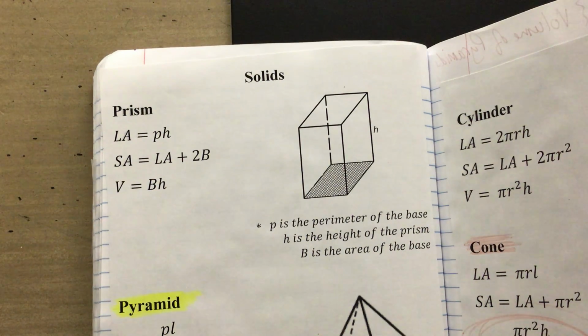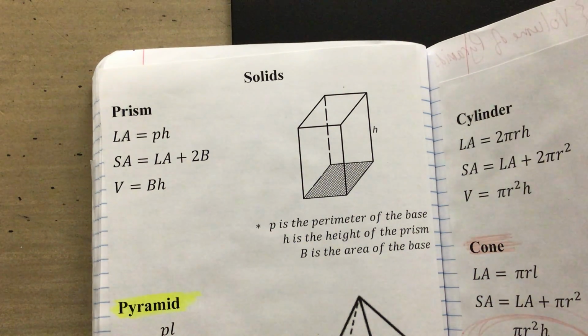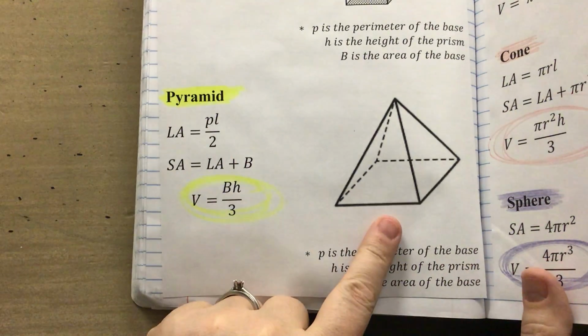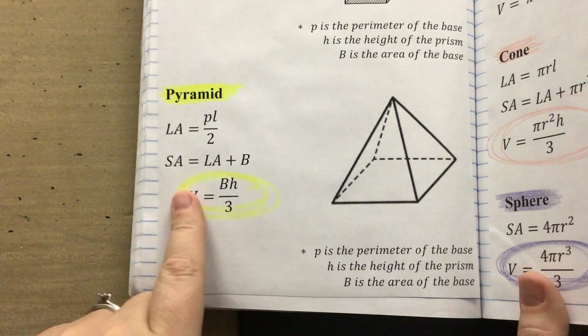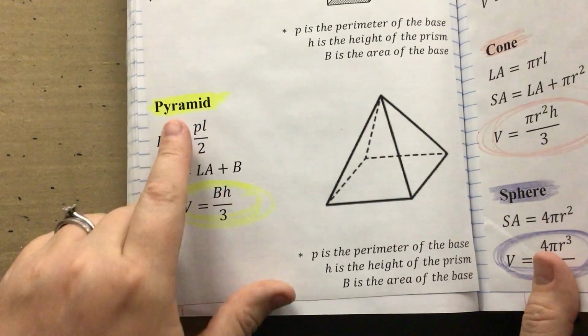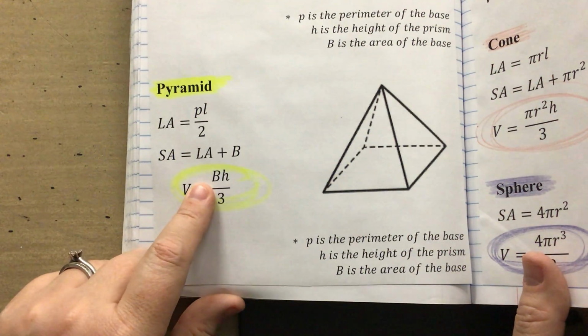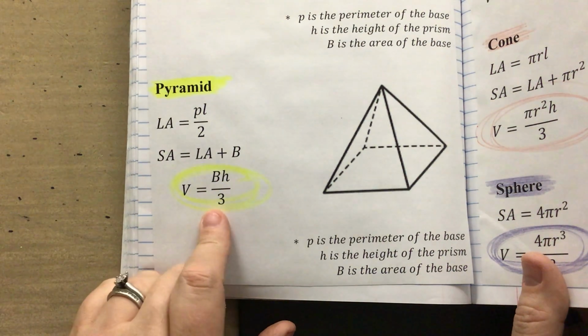Okay, so today, like I said, we're going to focus on the rest of our solids. So we're going to focus on a pyramid, and again, we're going to do volume. Formula for volume, again, I'm on those pages we have in our notebook. Formula for volume of a pyramid: capital B is the area of the base times the height of the pyramid, and then you're going to divide it by 3.